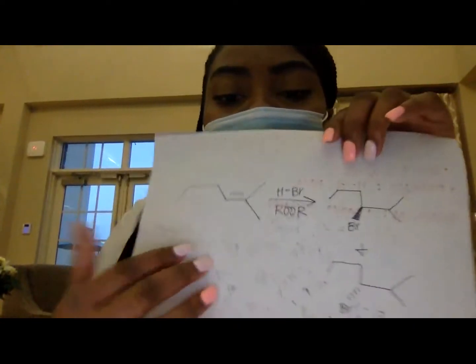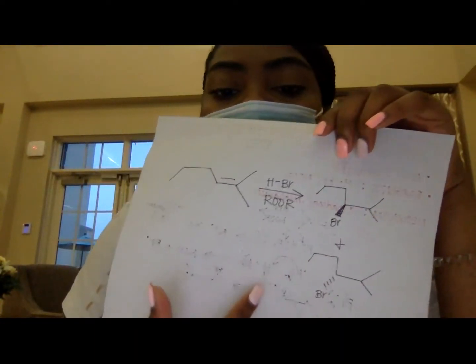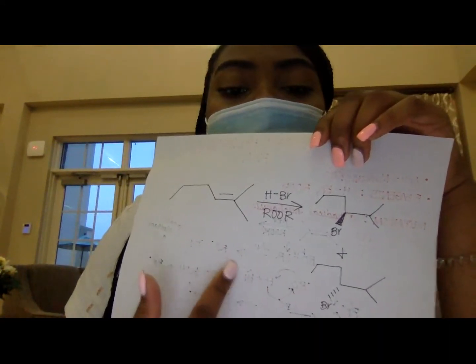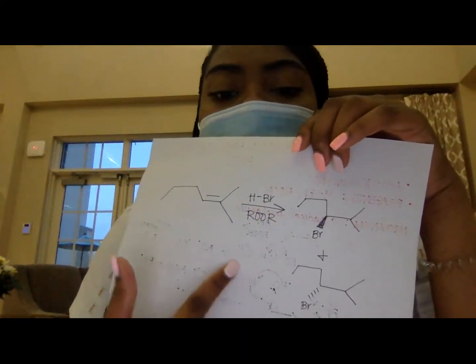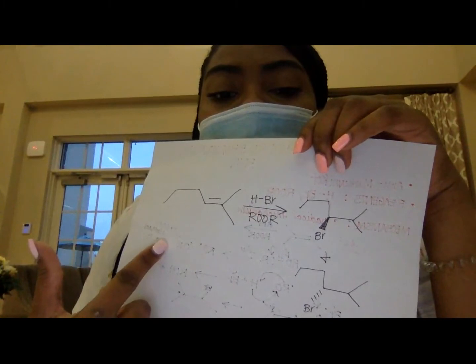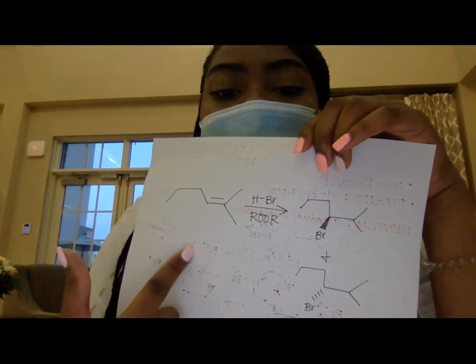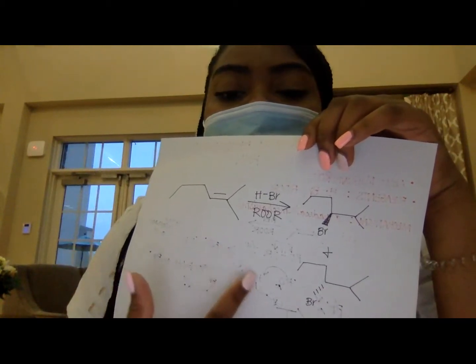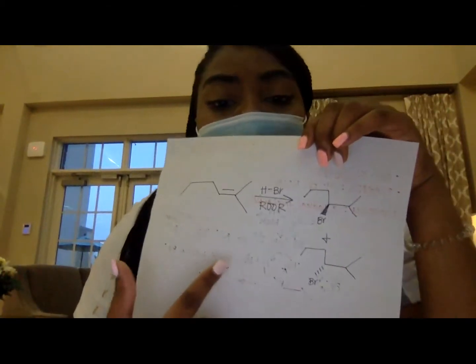Next, I wrote down a simple problem, which I just drew the products because I drew the mechanism first. So as you can see, the bromine is attached at the less substituted carbon, and the hydrogen is attached at the more substituted carbon.